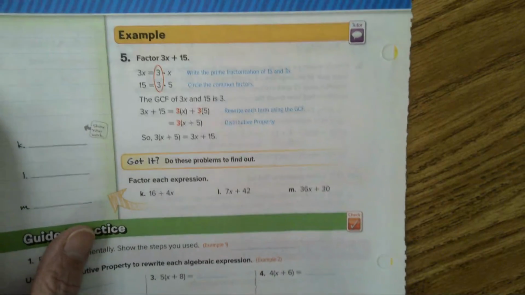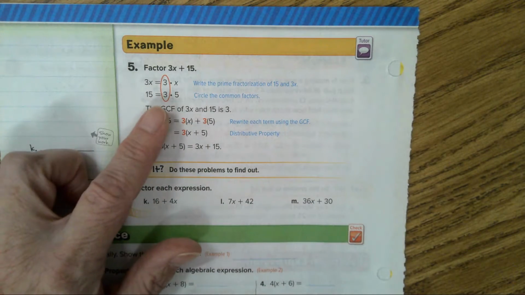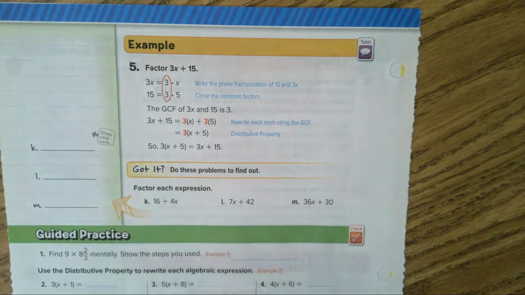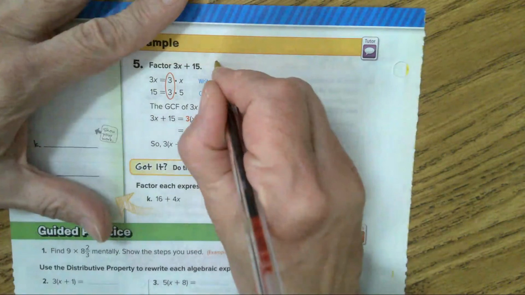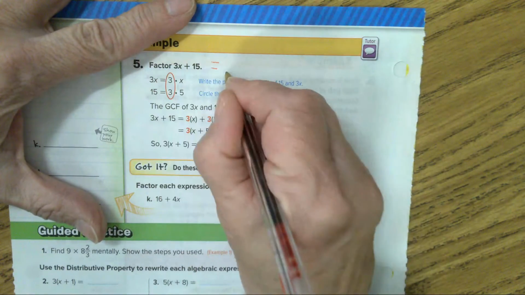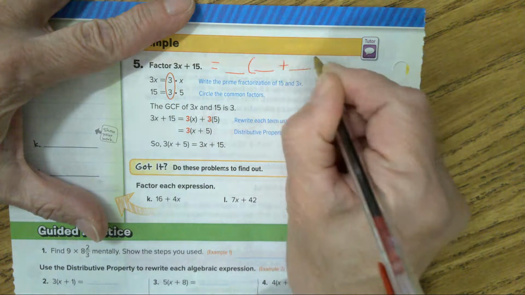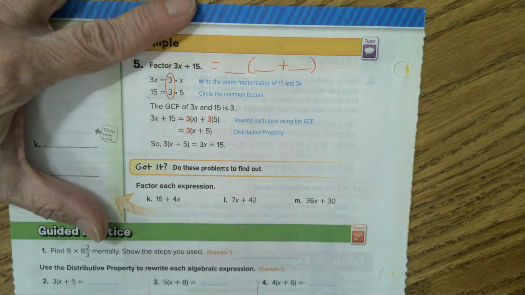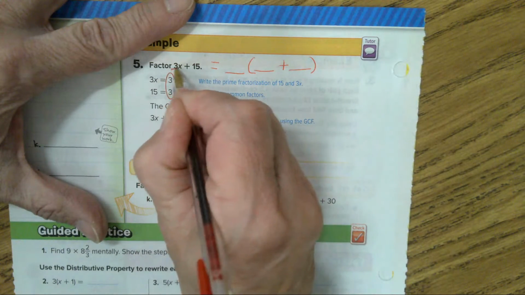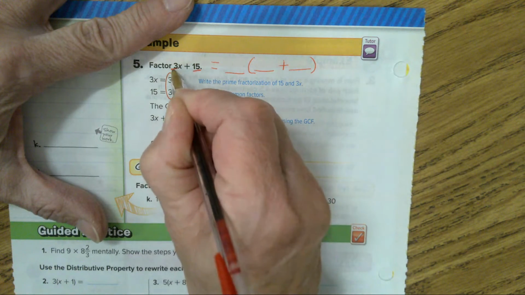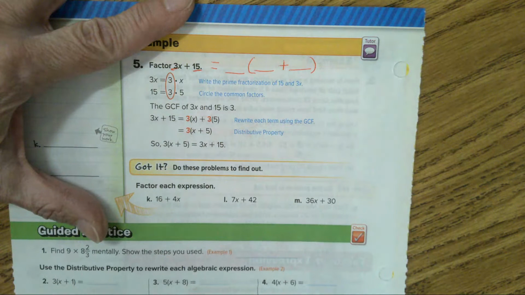Number 5. Here we are factoring with the variable. Okay, let's just put our equal sign over here. Factor means it's going to look like this. Okay, everyone got their blank, parenthesis, blank plus blank. Okay, let's underline. What will divide a 3 and a 15? 5 won't divide a 3. 3 will. 3 divides 3. 3 divides 15.